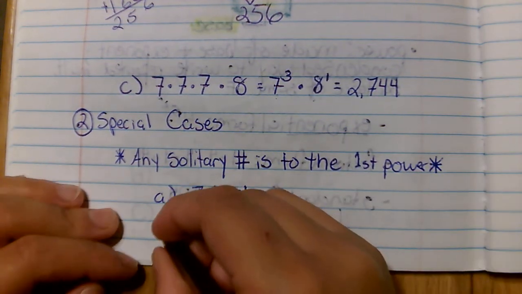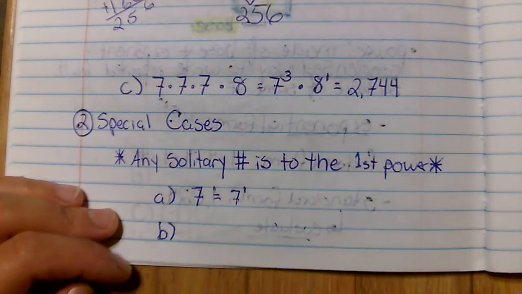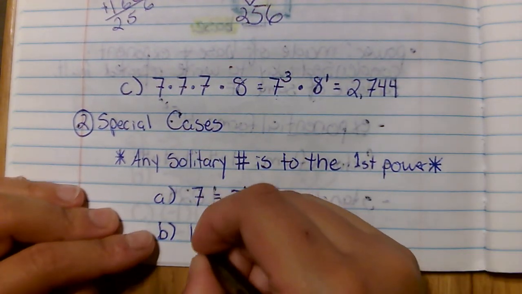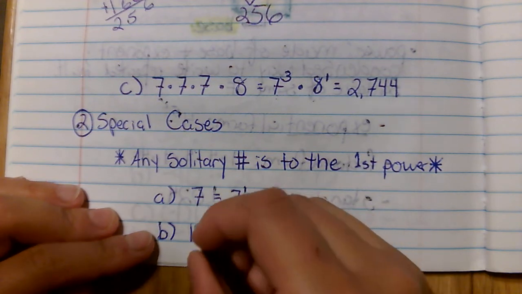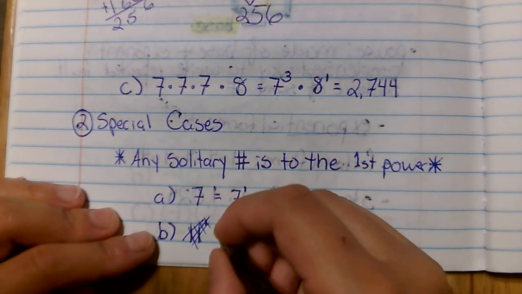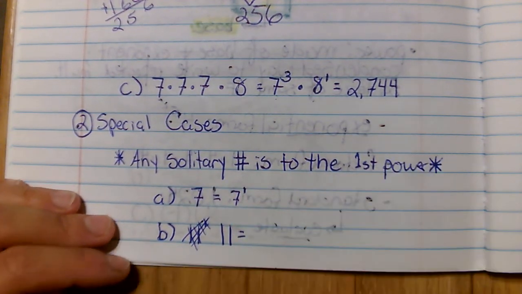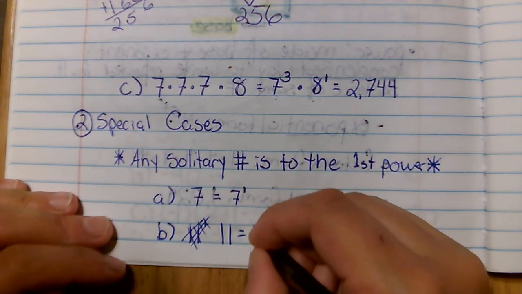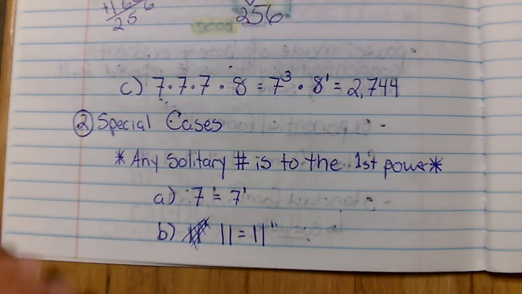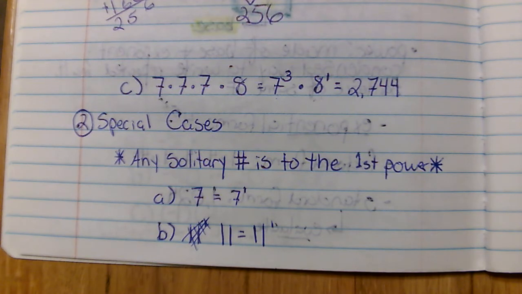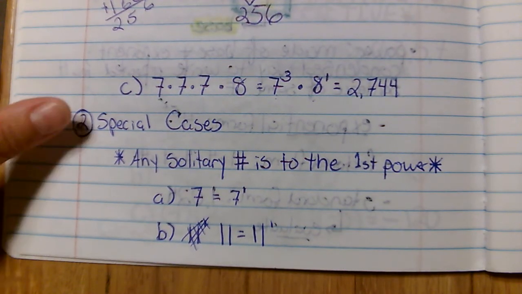If I had 11 and I wanted to write it as an exponent, it would be 11 to the first. There we go. Let's say I had, let's try this one. I'm going to go to the top of my new page.